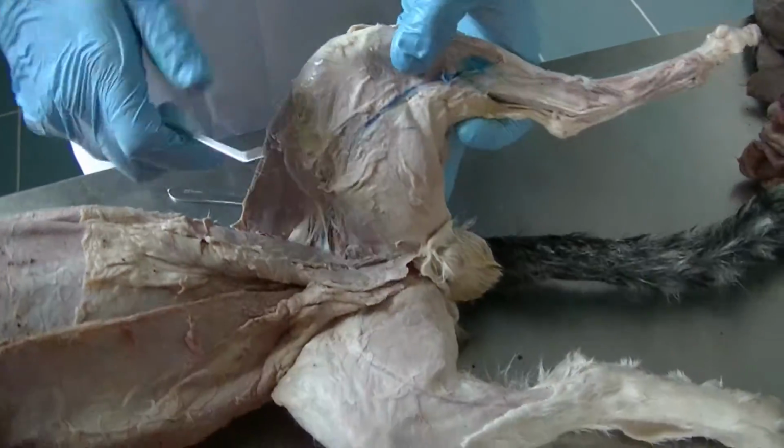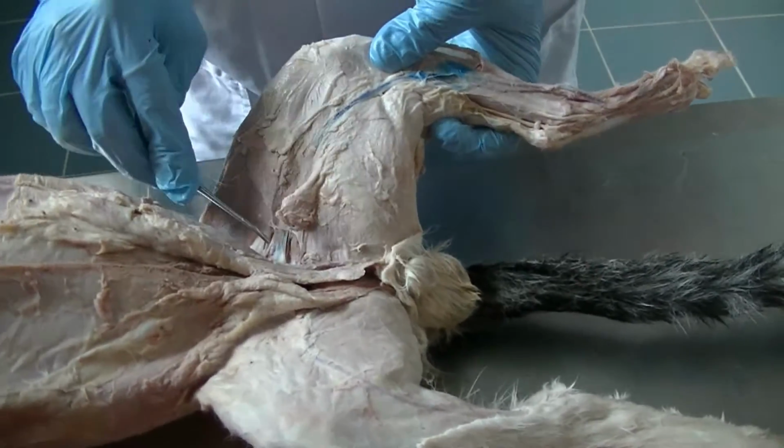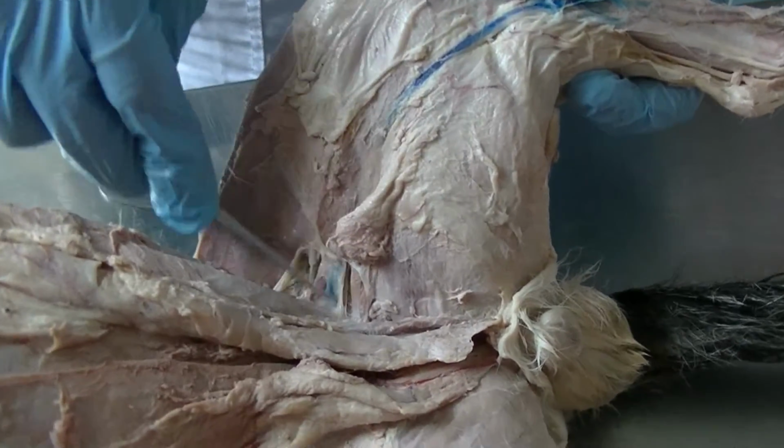So we see the medial saphenous vein. We can see the femoral vein, femoral artery, as well as femoral nerve in the femoral triangle, as we saw in the dog, and so the rest of the other structures are quite similar.